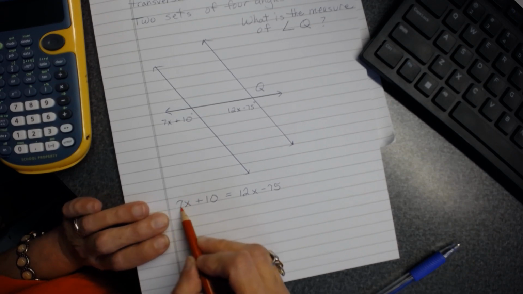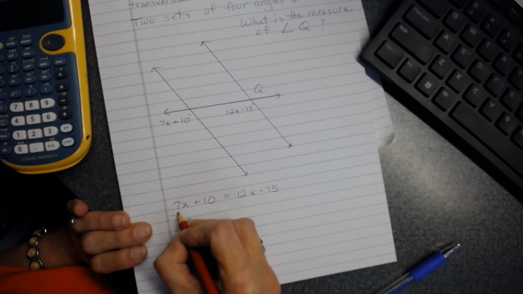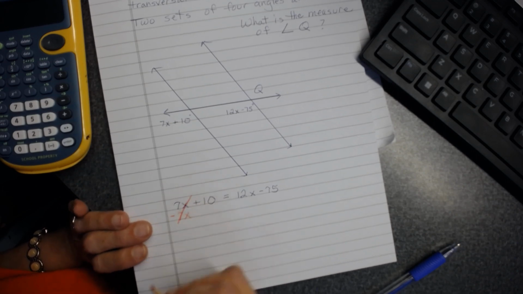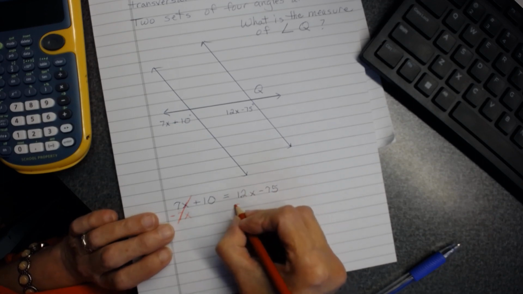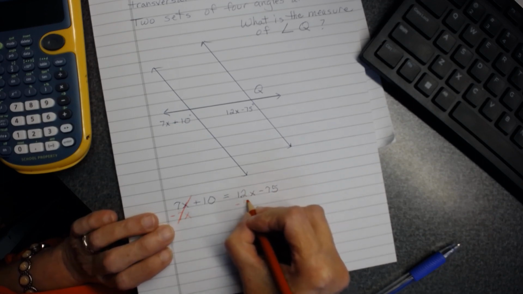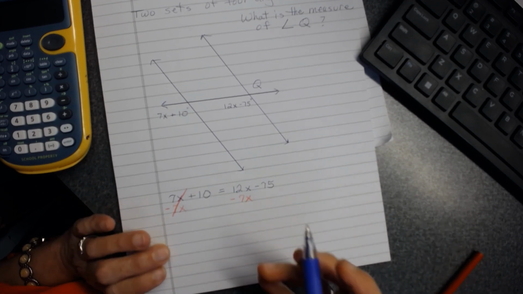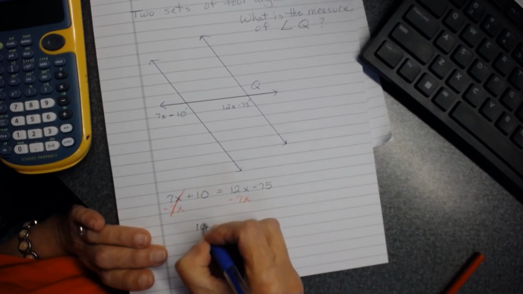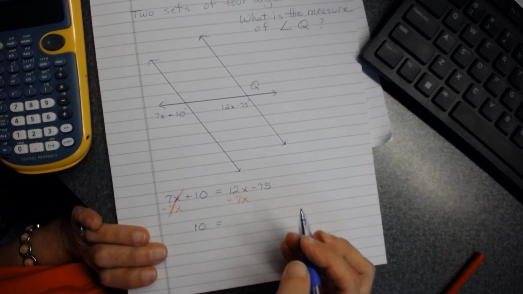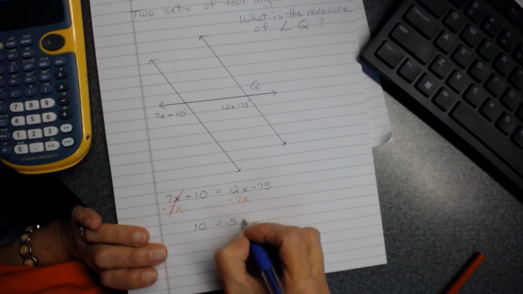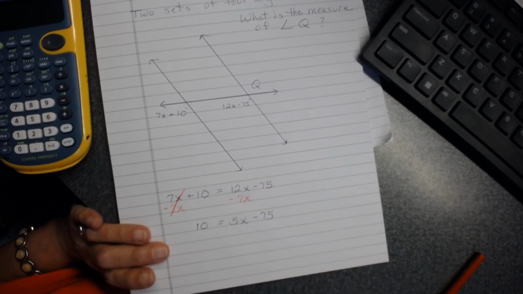That means I want to get rid of it on this side, get it over here. 7x takes 7x away, I can cross that out. But if I take 7x away here, I have to go to the other side of the equal sign and subtract 7x. So now I have 10 on this side of the equal sign. 12x minus 7x leaves me with 5x minus 75.